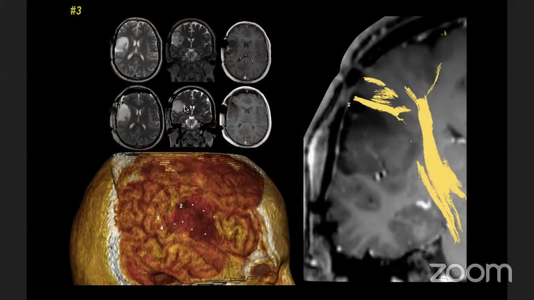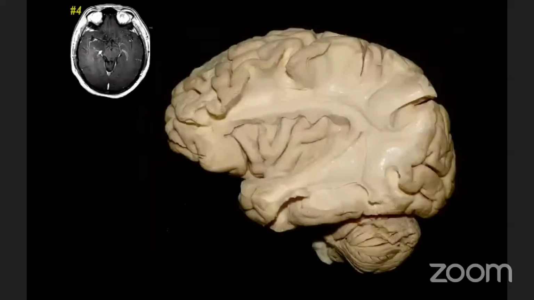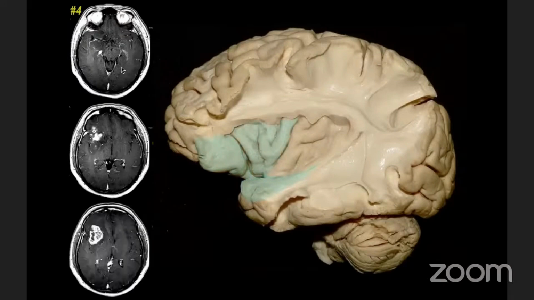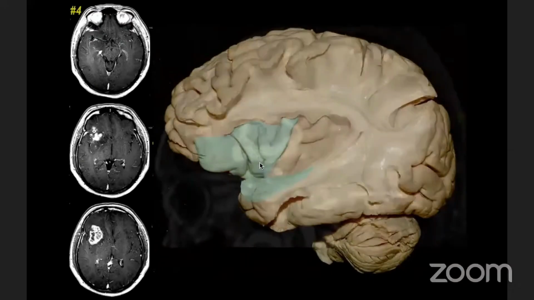So this is the post-op in which we can see that remnant in the posterior-superior aspect, and it was finally low-grade glioma. And this is the last one. This is very special because it's invading temporomesial regions. It's invading the amygdala and the head of the hippocampus, fronto-orbitary gyri, and also the neocortex on the temporal lobe, not only the anterior aspect of the insula.